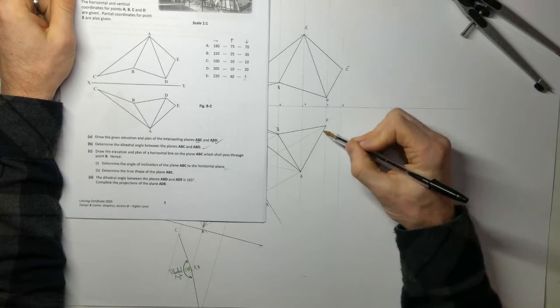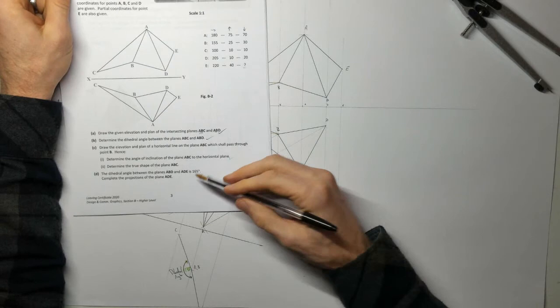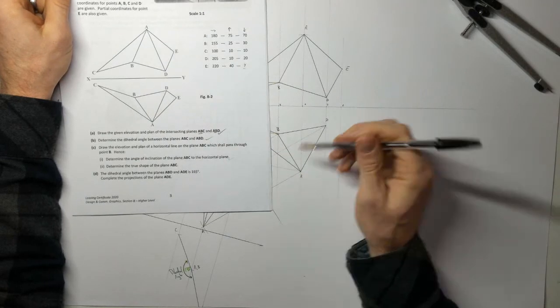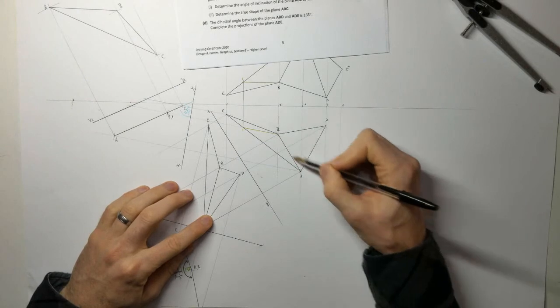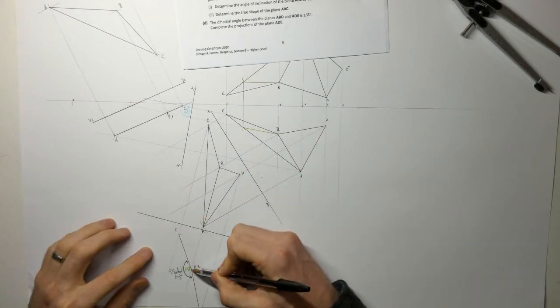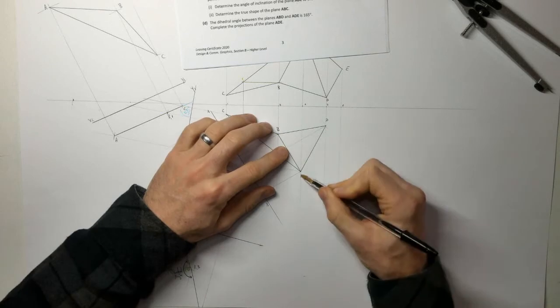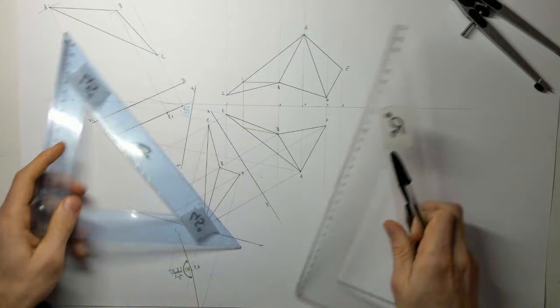So there's AD. We need to see it as a point view in order to see this angle of 165 degrees. Similar to before when we wanted to find the point view of AB, we have to see a true length of it and then see the point view of it. So let's get the true length of AD. Let's see where we get with that.